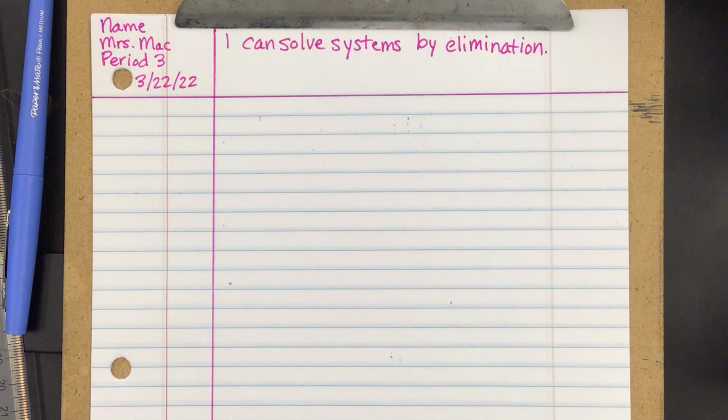Okay, so today the general principle is the same as it was on Friday, but you're not always going to get equations where all you have to do is add and subtract to eliminate something. Sometimes you have to manipulate the equations just a little bit to make it possible to eliminate something, okay?